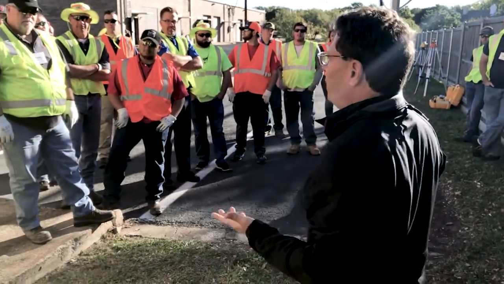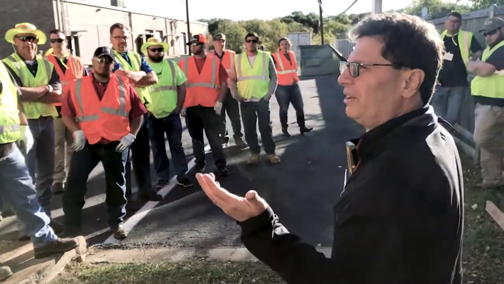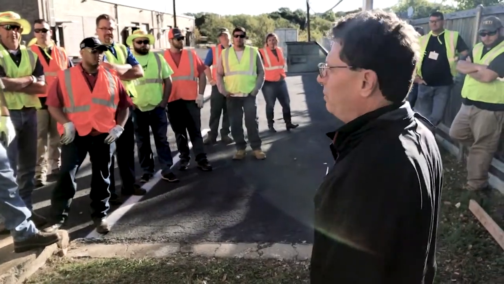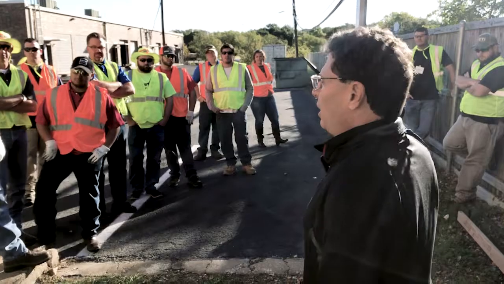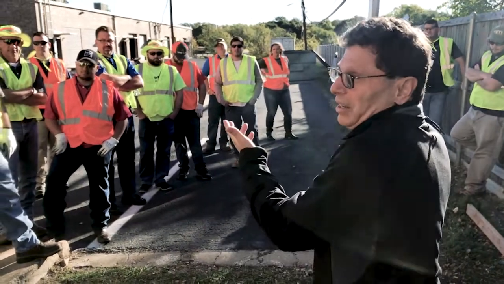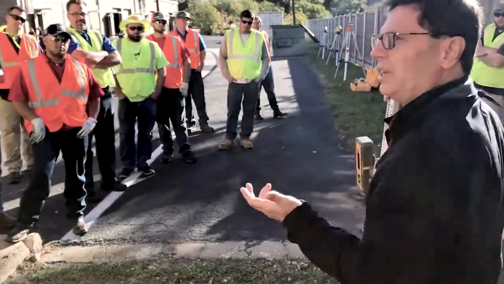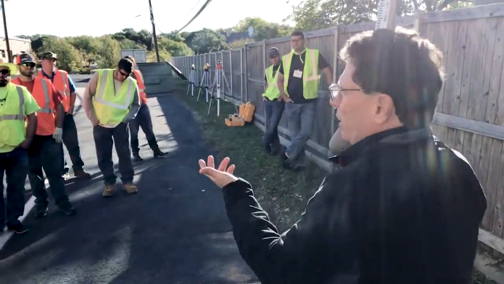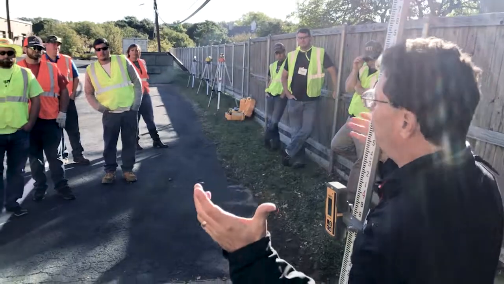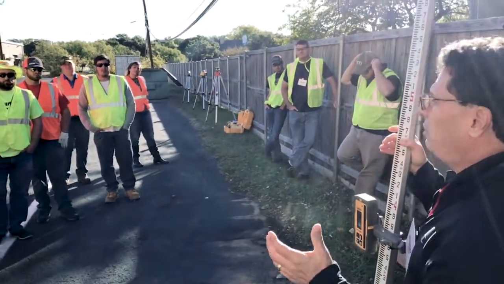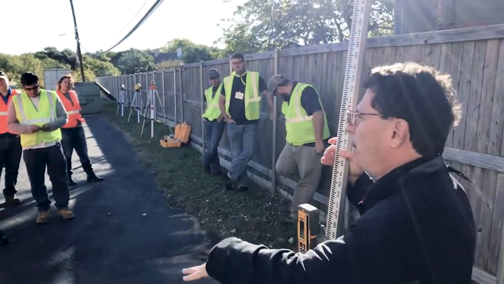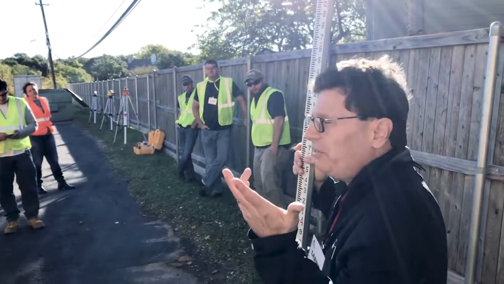Like today's a good example. I don't know what the temperature was when we started, 45 degrees maybe, when I set these things up, and it's going to be 80 today, right? So what happens with a laser, and what happens with materials? They expand and contract. In a laser there's plastic and metal, right? So as those things expand and contract, you're going to have that laser move in space. It's just the physics of it.